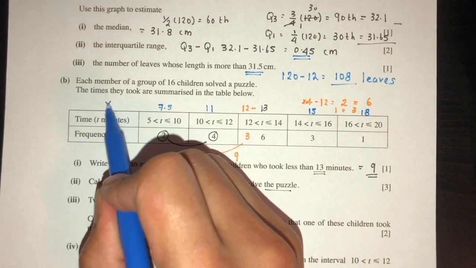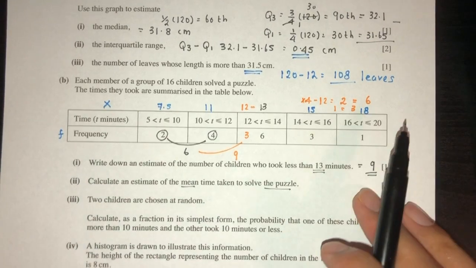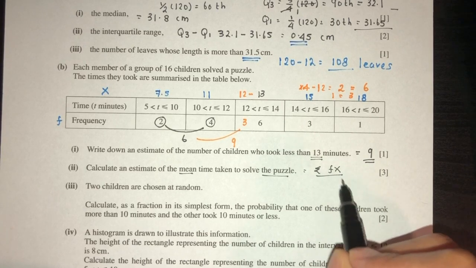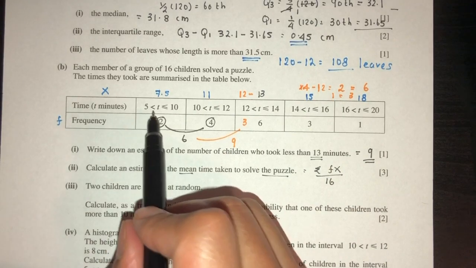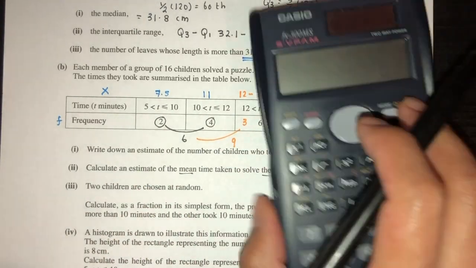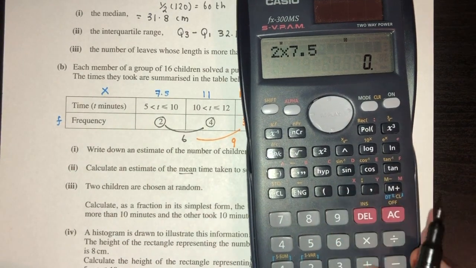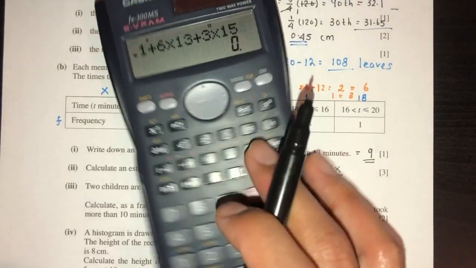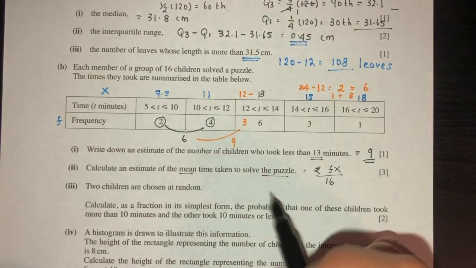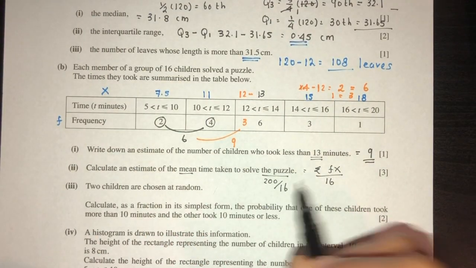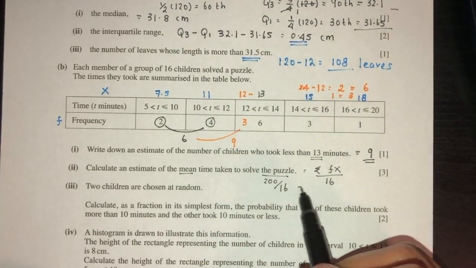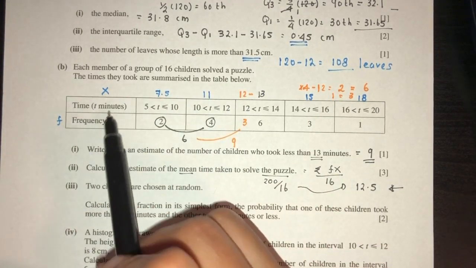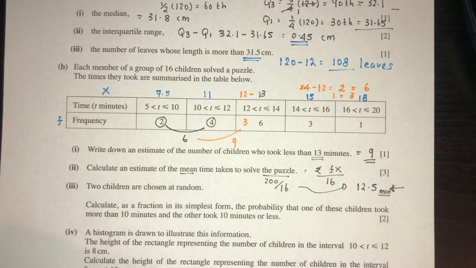Now let's call this one X, this is F for frequency. Now to find the mean time, you have to find the sum of Fx divided by the total number of people, it is 16. So first you have to find Fx, you have to add everything together. So 2 is F, 7.5, plus 4 times 11 plus 6 times 13 plus 3 times 15 plus 1 times 18. That will be 200 divided by 16. That will be 12.5. Your answer is 12.5 for the estimation. That's the time in terms of minutes. So you can write down minutes. Okay, that will be the estimate for the mean time.